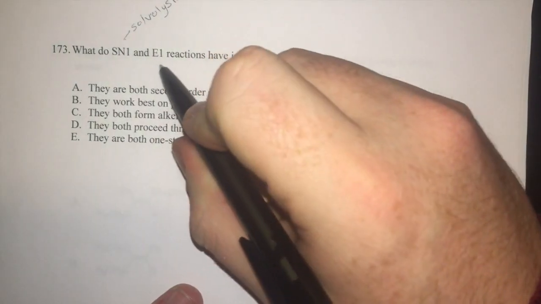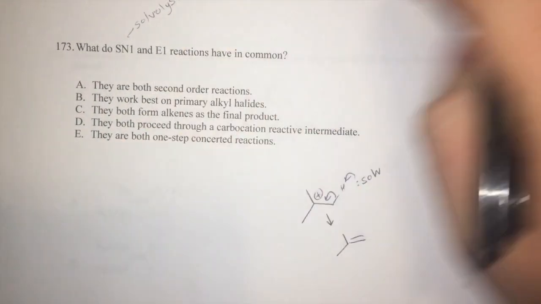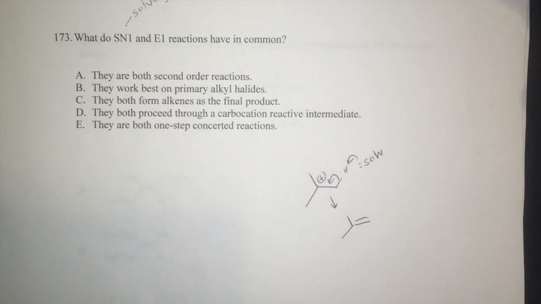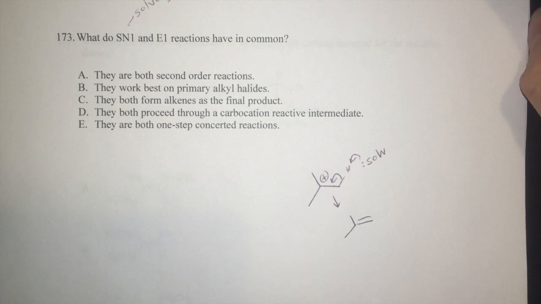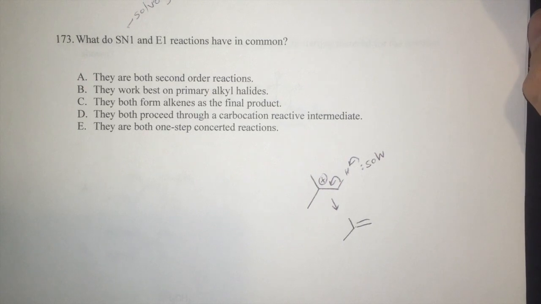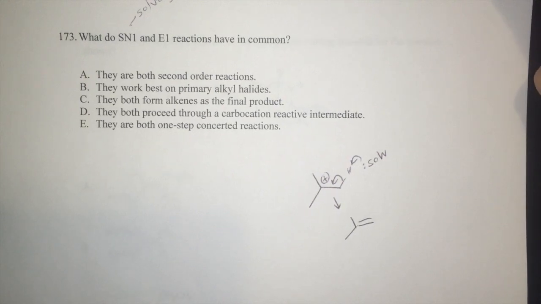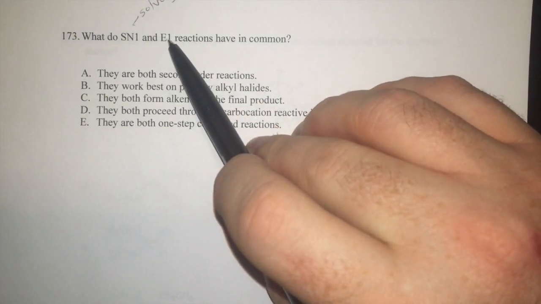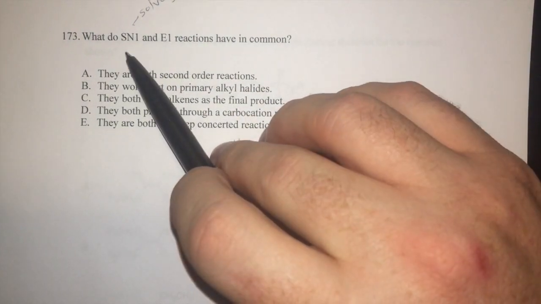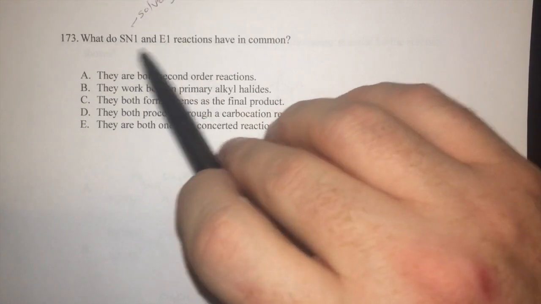The E stands for elimination of first order. The first order just means that the rate of the reaction only depends on the concentration of the substrate. And so the nucleophile or the base concentration does not affect the kinetics of the reaction. It also means it's unimolecular. We also remember that elimination reactions are favored by heat. If you heat a reaction up, you'll typically favor the elimination.